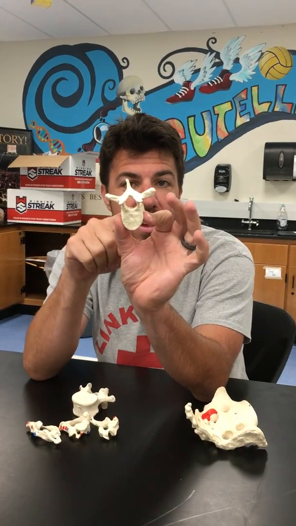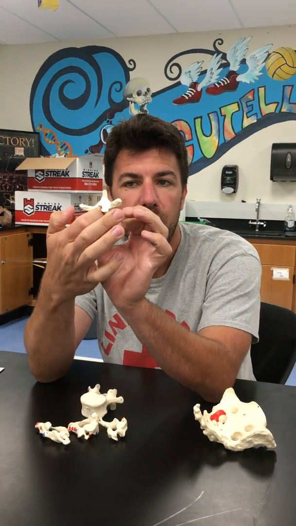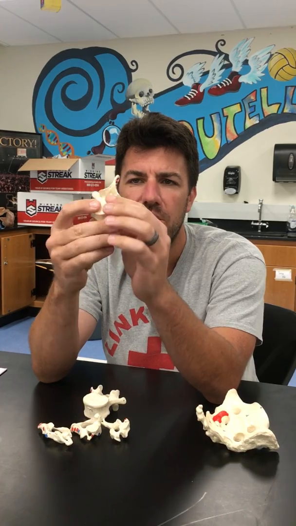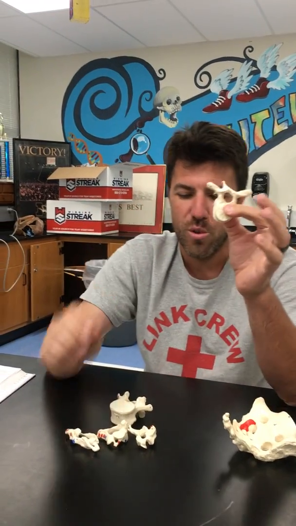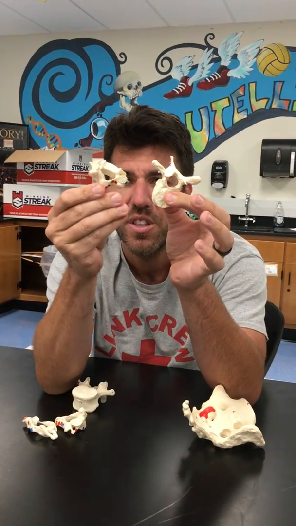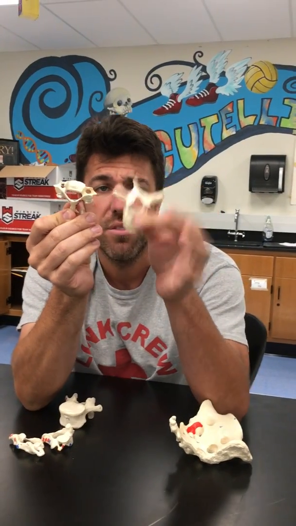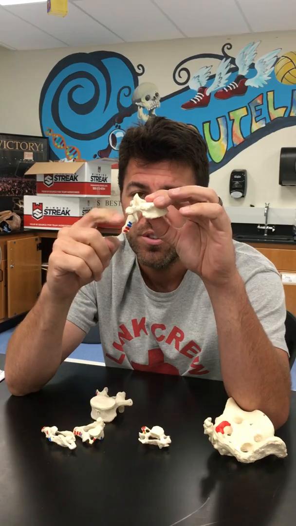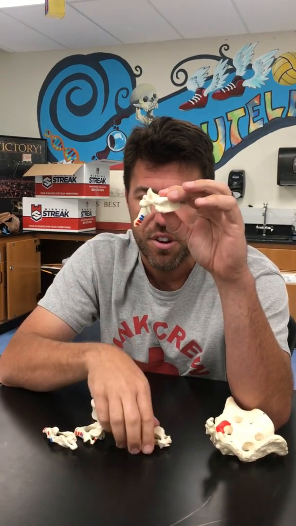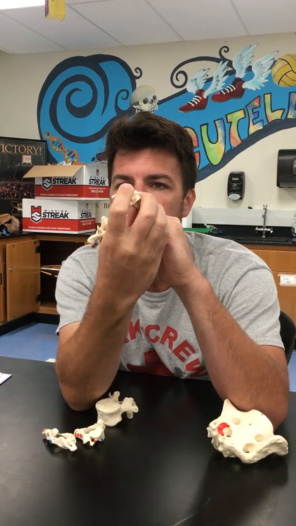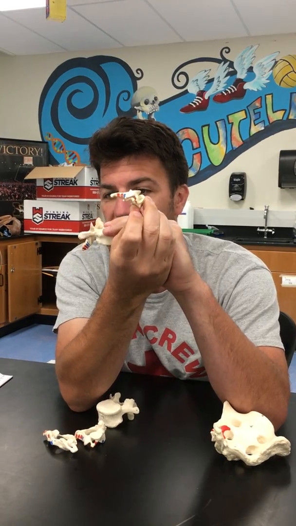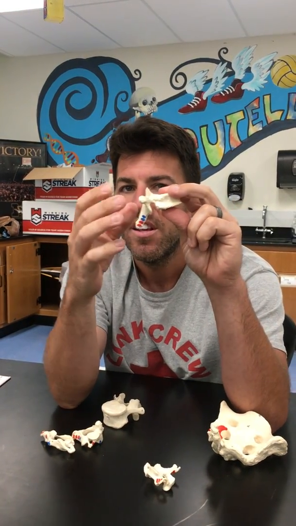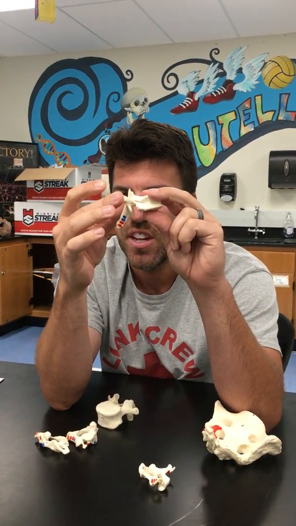Standard thoracic vertebra: body, vertebral foramen. I'm not seeing any transverse foramen. It only has 1 hole, so that's an easy way to remember the difference between these 2. Cervical is going to have 3, thoracic's only going to have 1. It also has the spinous process, but notice the spinous process is pointed inferiorly. Look at the spinous process of this one. It sticks out. So this one's going down, and it has these transverse processes sticking out.